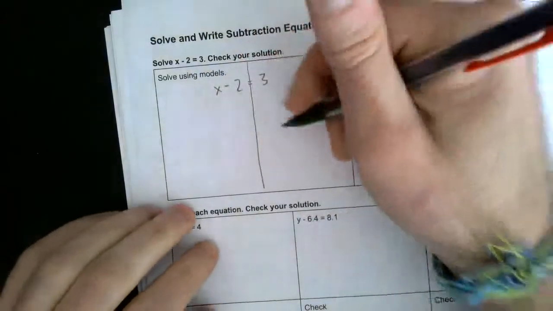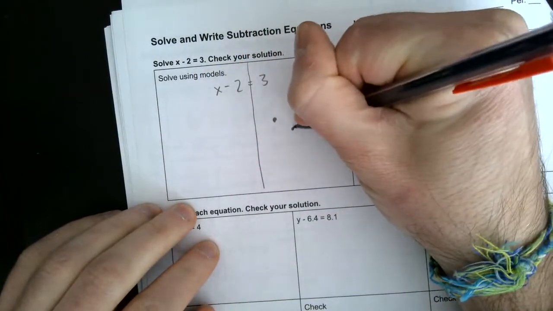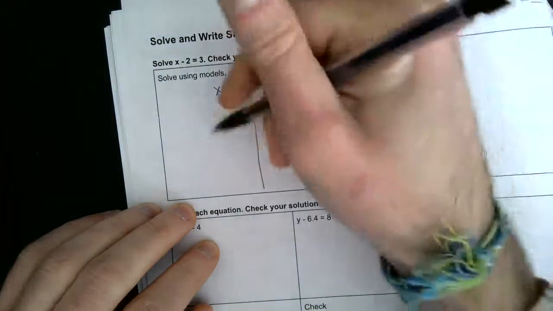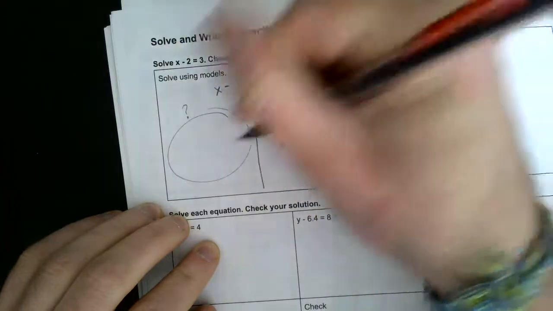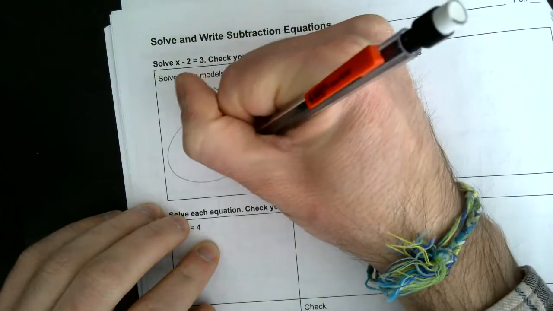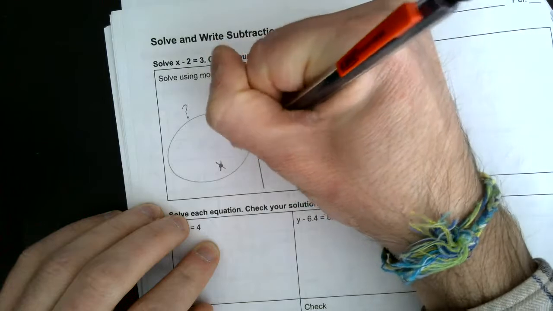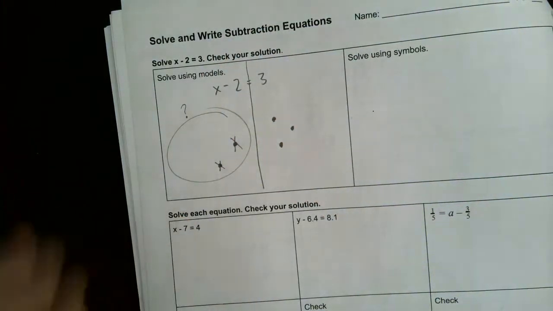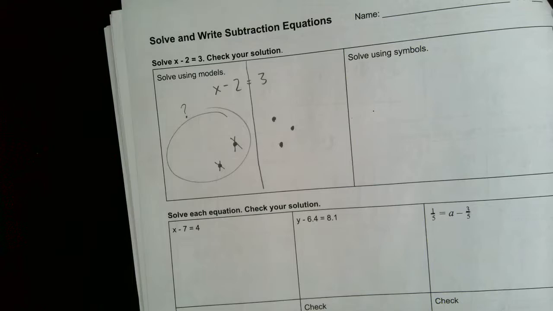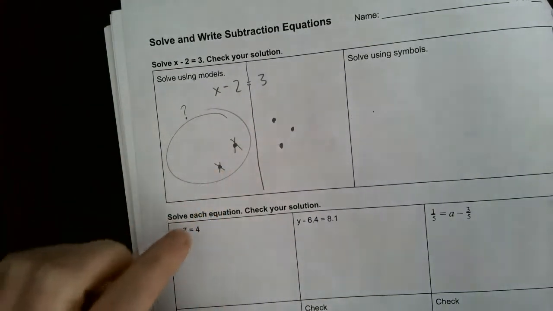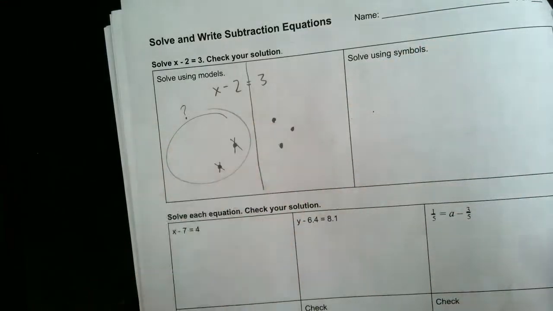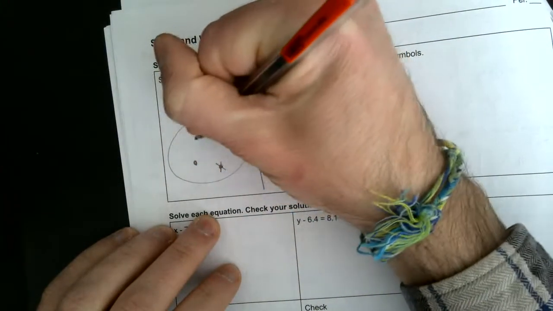So here we have three holes, right? 1, 2, 3. On this side, we have an unknown number, but we know we're taking away 2. We're not going to be using models. I just wanted to show you what this might look like in a model. So this says we're subtracting 2. These 2 are gone. We subtracted them. So how many would we need to get to 3? So we need 3 more.